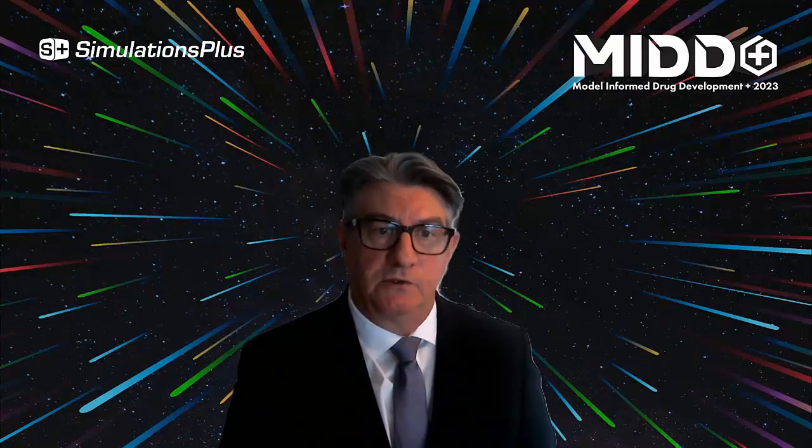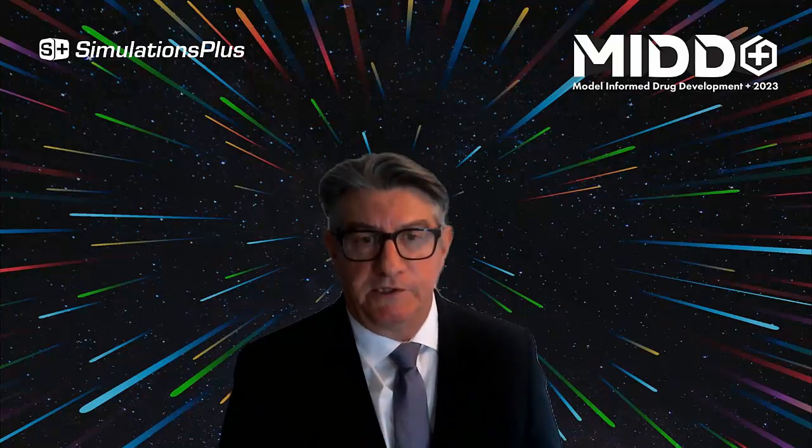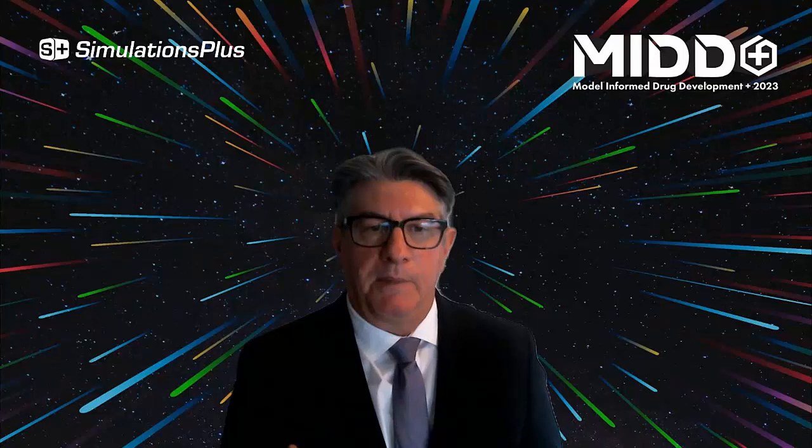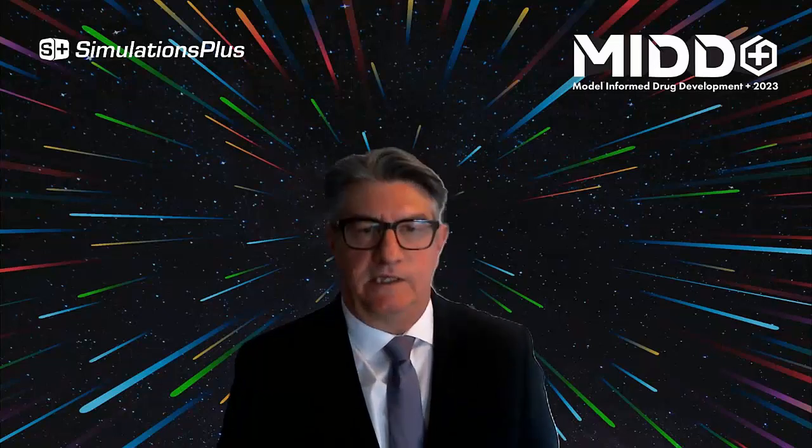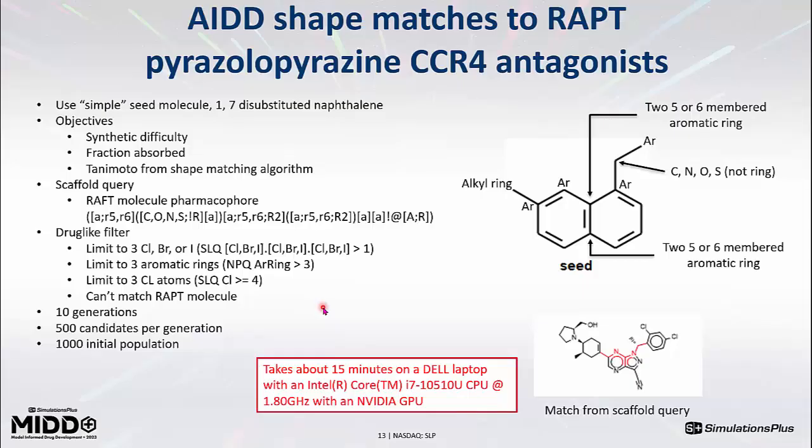In the final section, I'll present AIDD results that use shape matching to generate molecules where the pyrazole-pyrazine ring system in the wrapped compound is replaced. In the first run, bicyclic rings are generated. In the second run, one of the ring systems identified in the first cycle is held fixed, and the side chains are optimized to produce better overlays onto the wrapped compound.